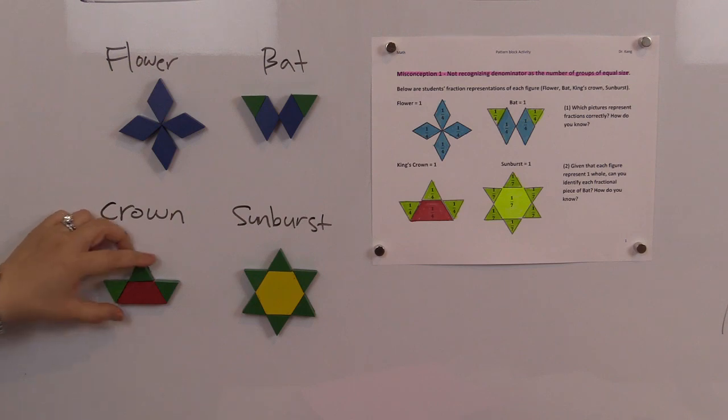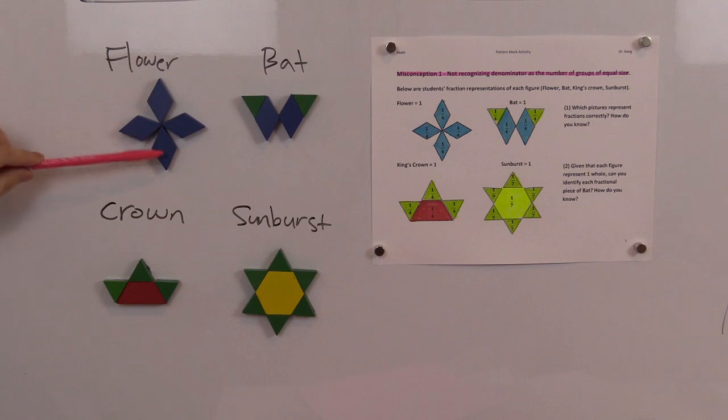So I have a question there. It says, number 1, which pictures represent fractions correctly? How do you know? This flower, bat, crown, and sunburst, which ones represent fractions correctly? All of them? Or just 1 or 2? What do you think? Yes, the flower, each fractional piece of the flower, represents correctly. The rest are not correct.